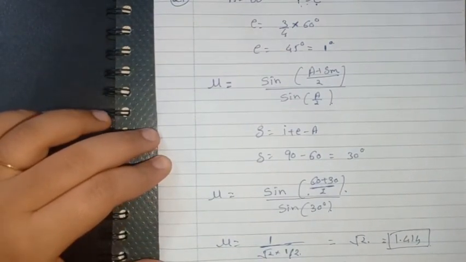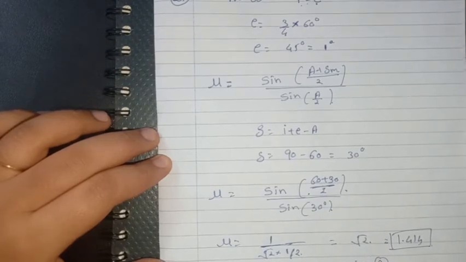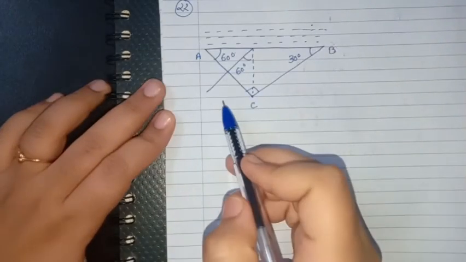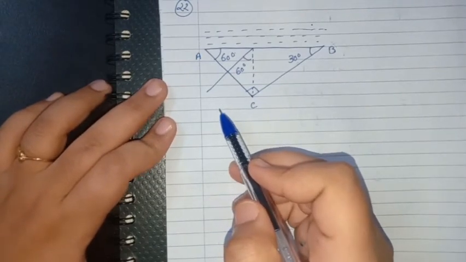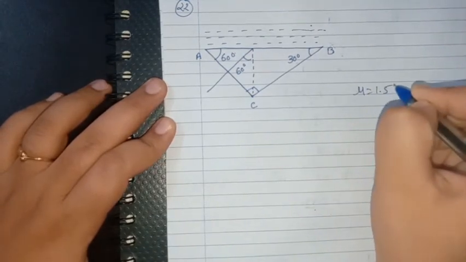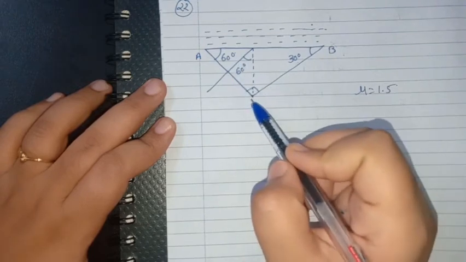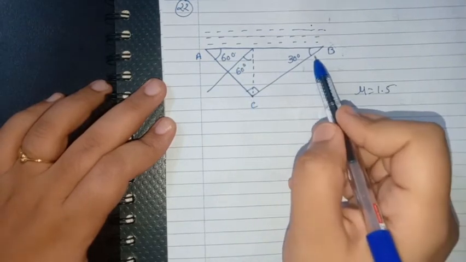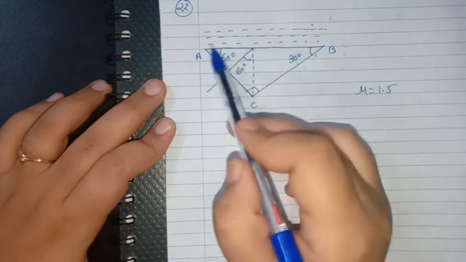So option 2 is correct option. In question number 22, ACB is a right angle glass prism of refractive index 1.5. The angle A is 60 degree, C is 90 degree and B is 30 degree. A thin layer of liquid is on AB side.